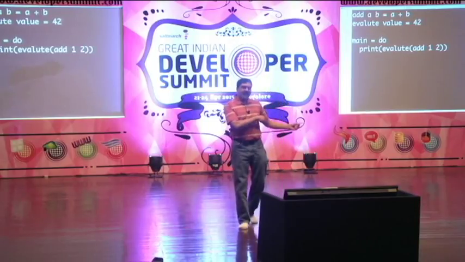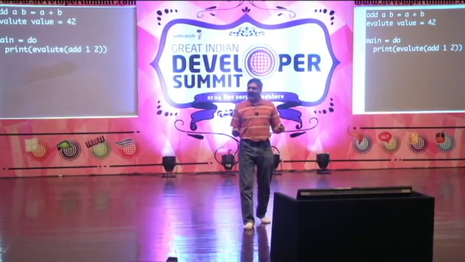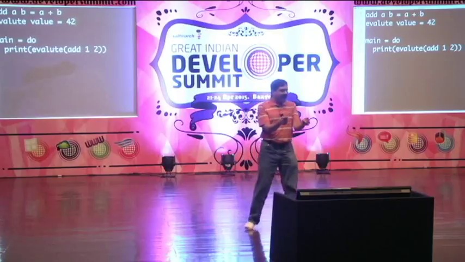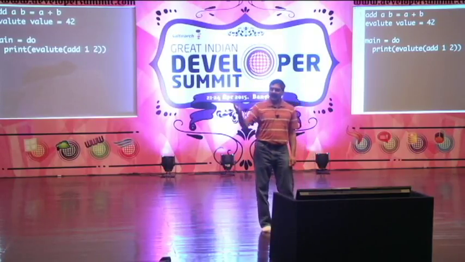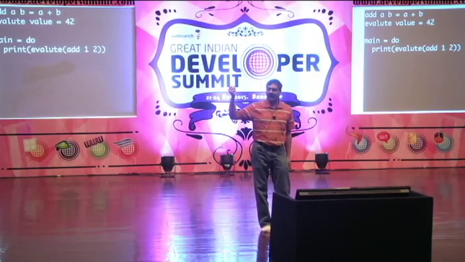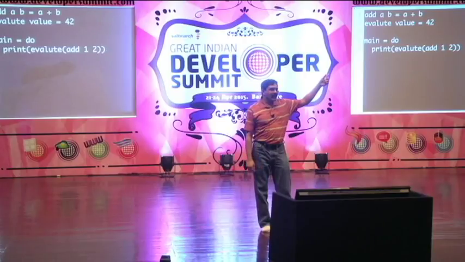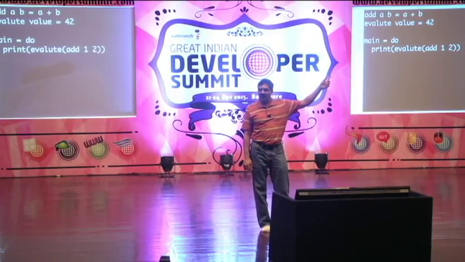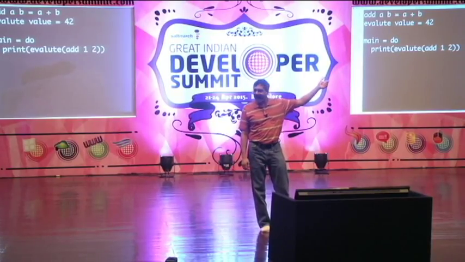Now it says, because I have to print, I'm going to run the evaluate. It goes into the evaluate, and the evaluate says, take this value, and Haskell says, I'll get back to it. What do you want to do with it? Throw it away and return a 42. And Haskell says, sure. Then that means I don't have to ever run the add method.